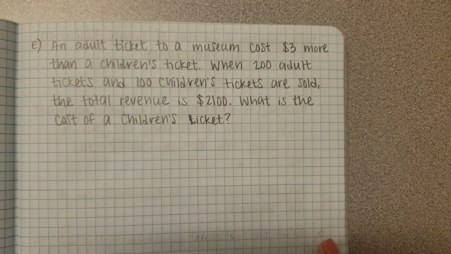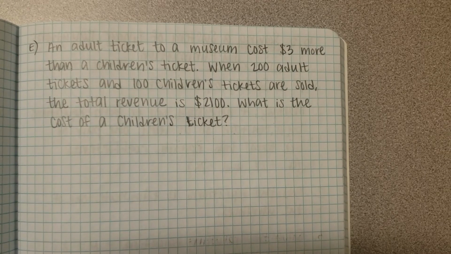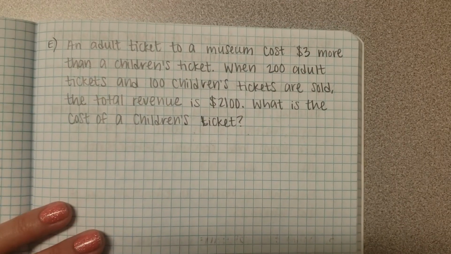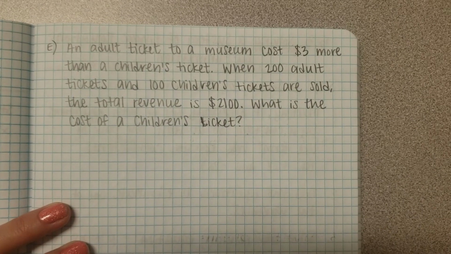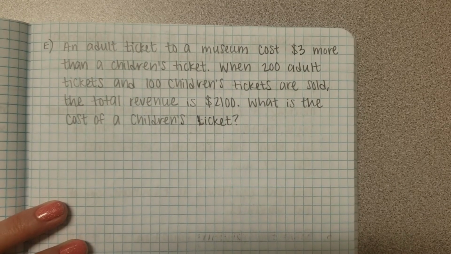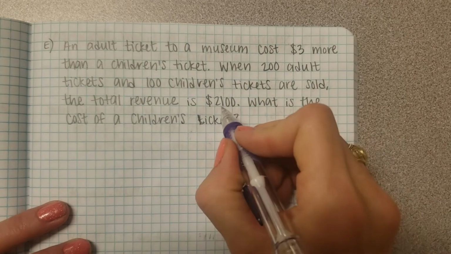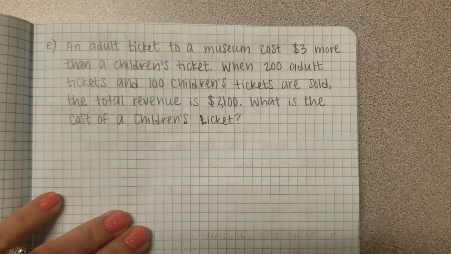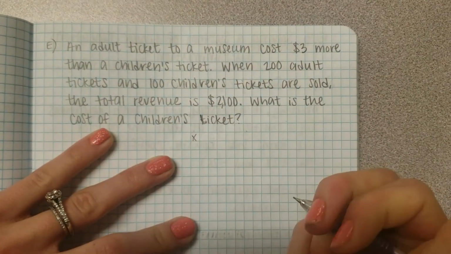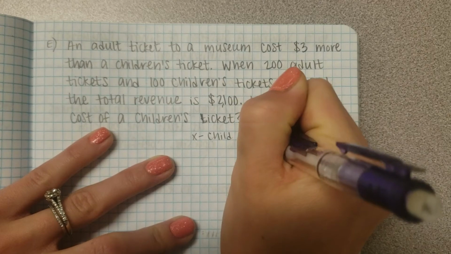So for the last question, it's a word problem, just like we had in 5.1, but rather than graphing it, we're just going to solve it by substitution. So it says an adult ticket to a museum costs $3 more than a children's ticket. So we're back on tickets. When 200 adult tickets and 100 children's tickets are sold, the total revenue is $2,100. What is the cost of a children's ticket? So again, with my x and a y, stands for the cost of the tickets. X could be child, Y could be adult.